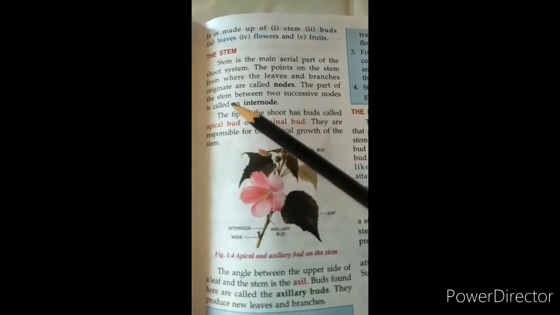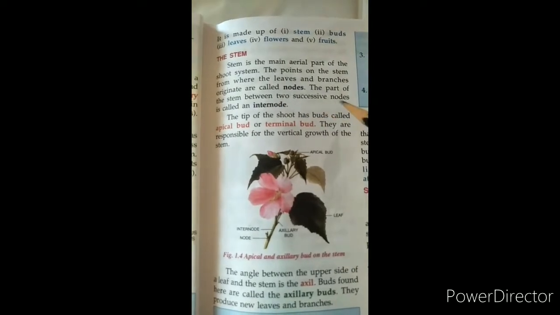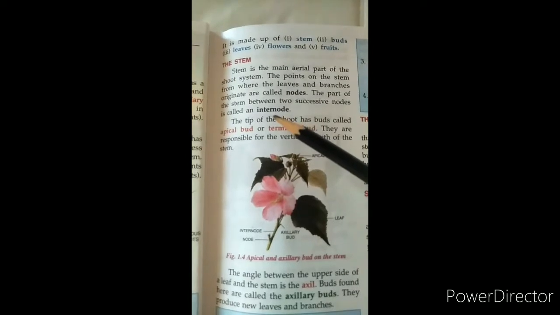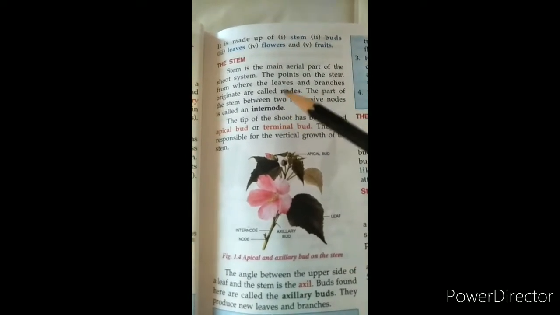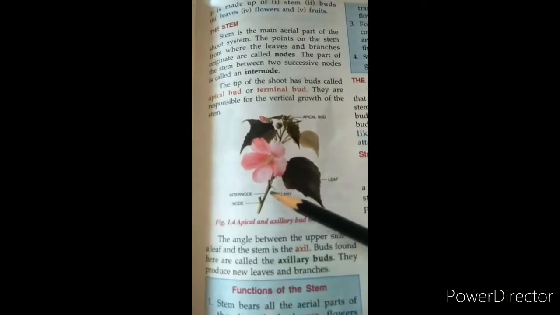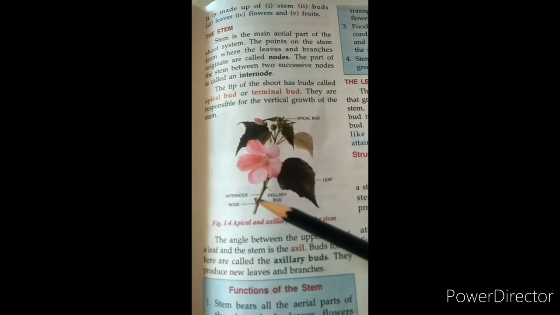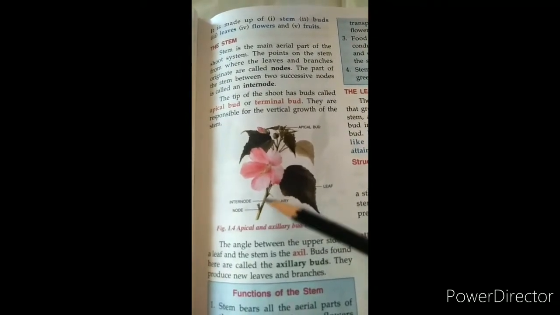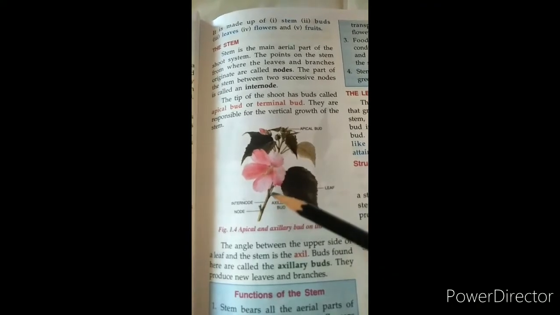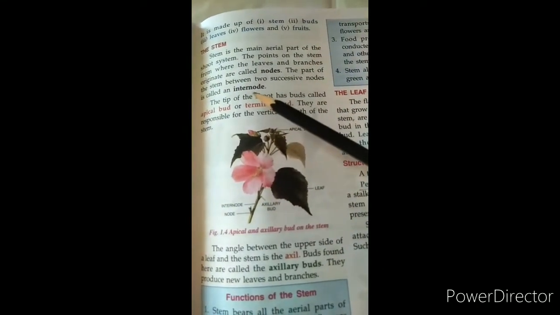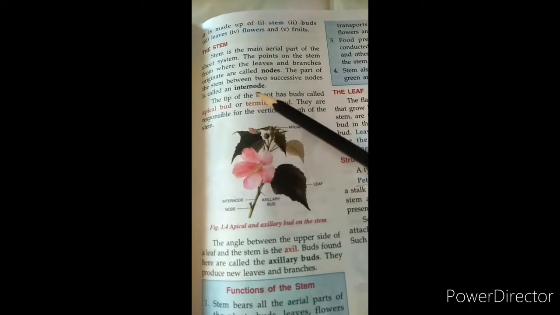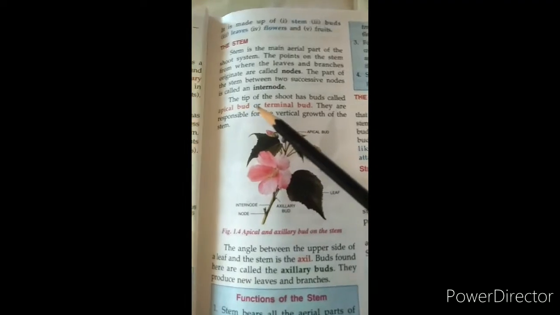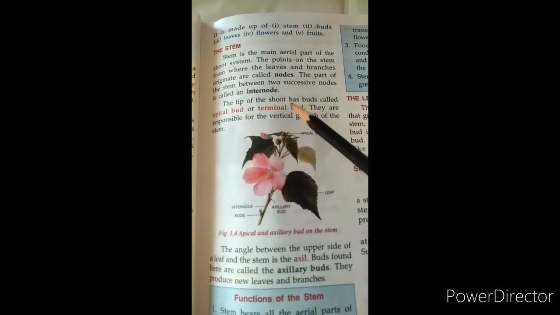The part of the stem between two successive nodes is called an internode. So that part of the stem which is found between two nodes is known as internode. For example, in this particular stem, if this is a node and this is a node, then the part of the stem between these two nodes will be known as internode. Okay, inter means in between. So between two nodes, internode. I hope it is clear. The tip of the shoot has buds.